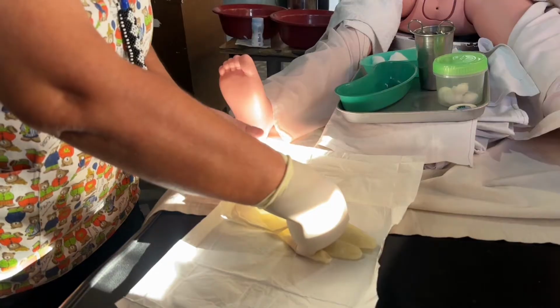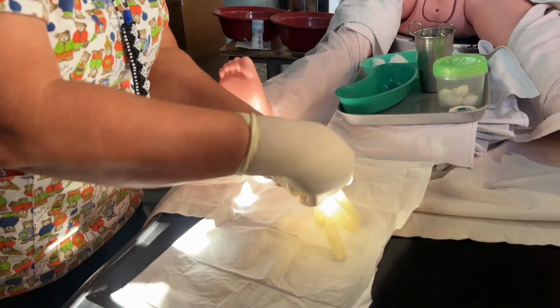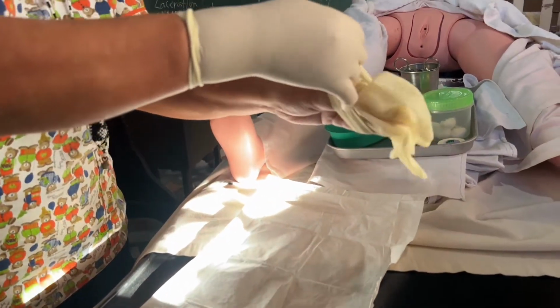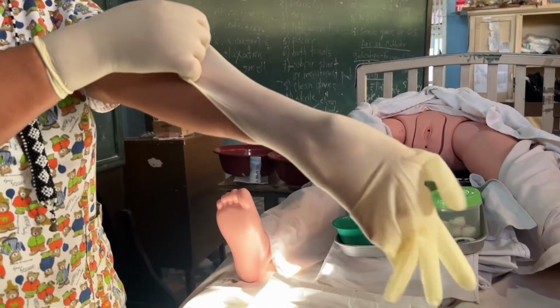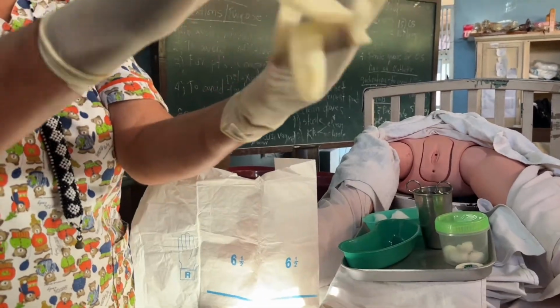Okay. Thumbs up. Explore the fingers. Then you cover this one here without touching your arm. Then you fix glove to glove.